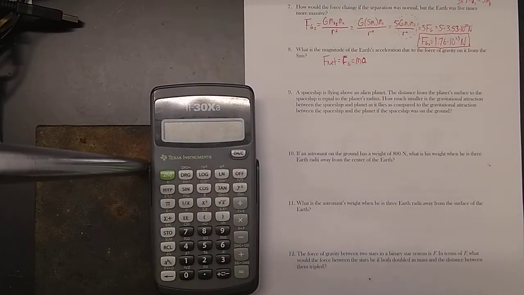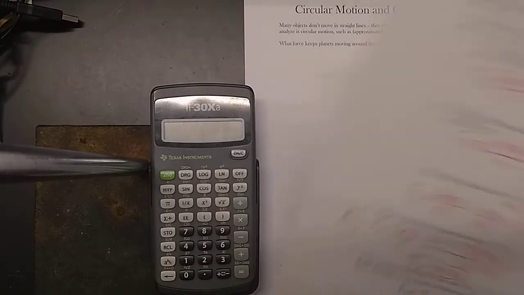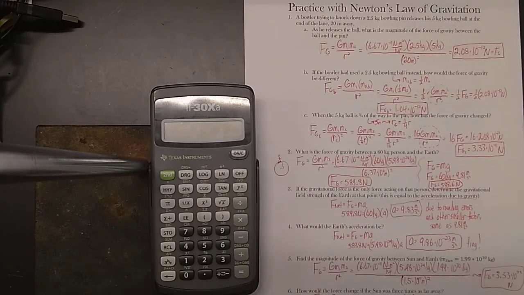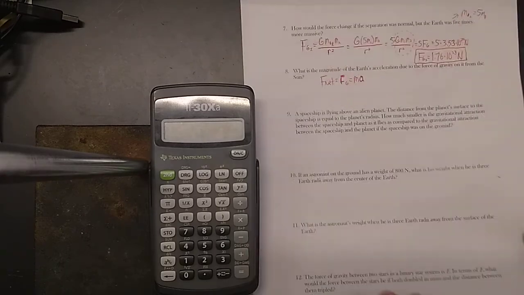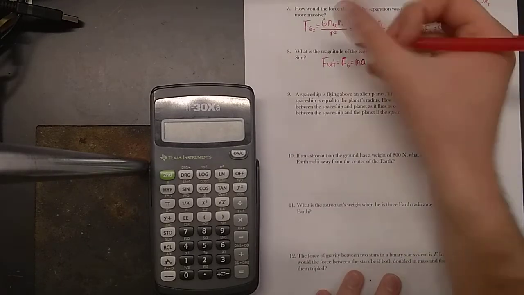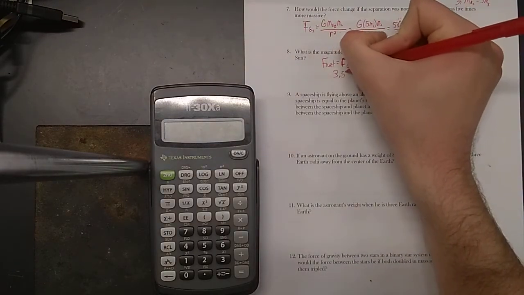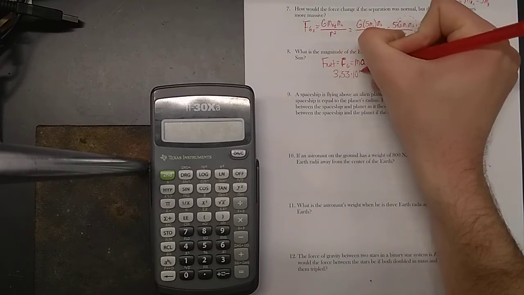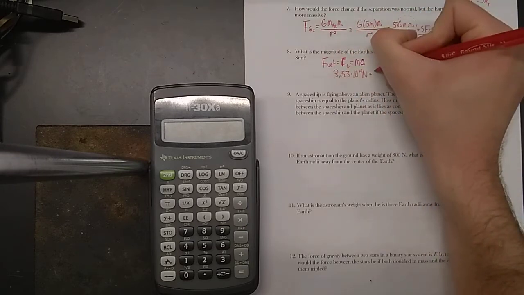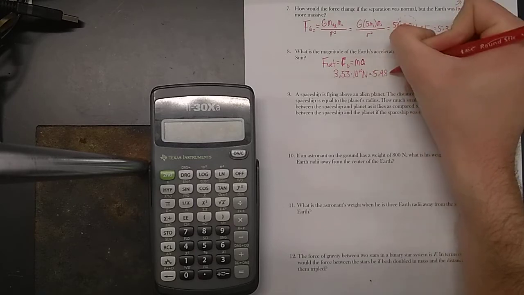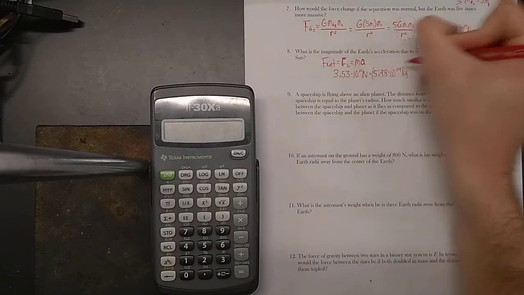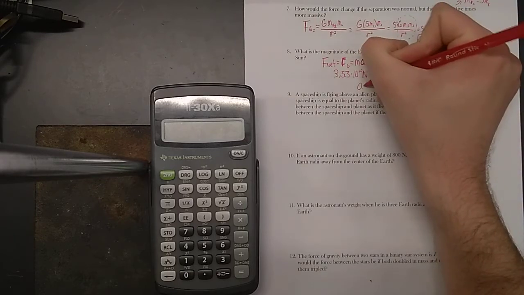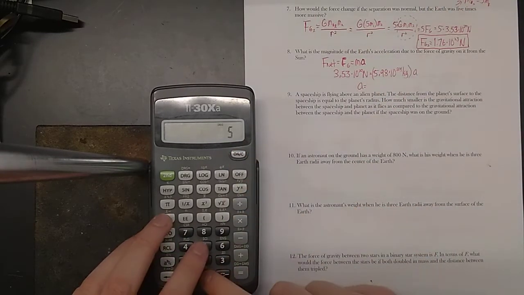The force of gravity between the Earth and the Sun, if you remember from question 5, is 3.53 times 10 to the 22nd newtons. The Earth's mass is 5.98 times 10 to the 24th kilograms. And we can solve for a.